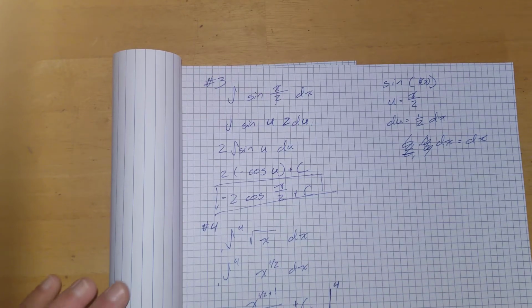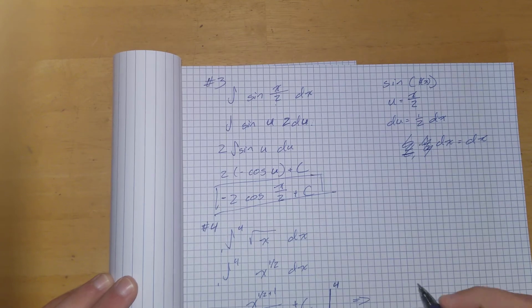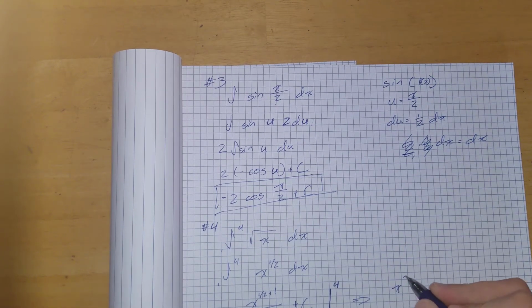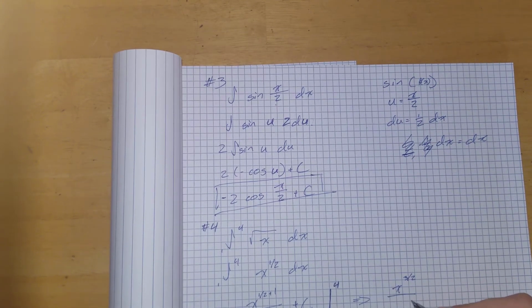So let's simplify this down a little bit. x to the 3/2 over 3/2, which is plus c, 1 to 4. Simplify this even further: 2/3 times x to the 3/2 from 1 to 4.